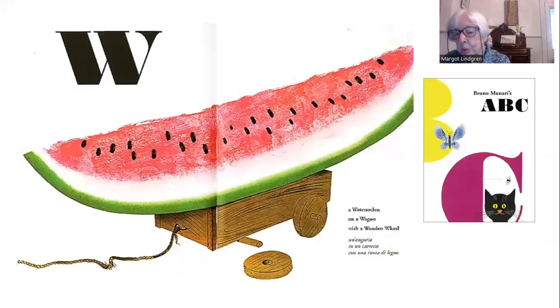Now we come to Bruno Munari's ABC. Munari was a pioneer of modernist design. This English language alphabet was published in the US in 1960. It is acclaimed by experts in book design and typography. When the English-Italian edition, we see a page from it here, was published in 2003, notice that the items chosen did not always provide a word that began with the same letter in the artist's home language of Italian.